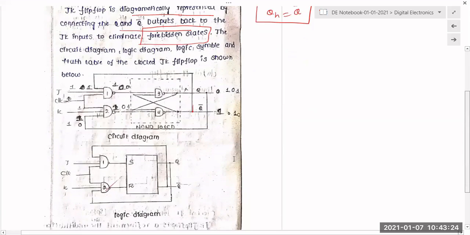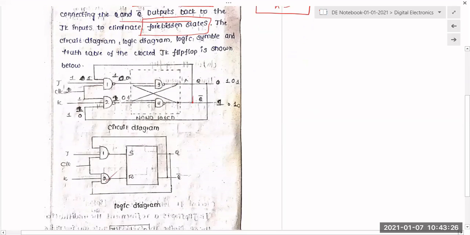And here 1, 2. So what is the logic diagram? Okay, what is the logic diagram for the JK flip-flop? Okay, so what is the logic diagram?